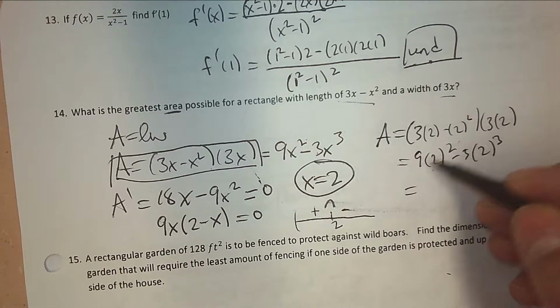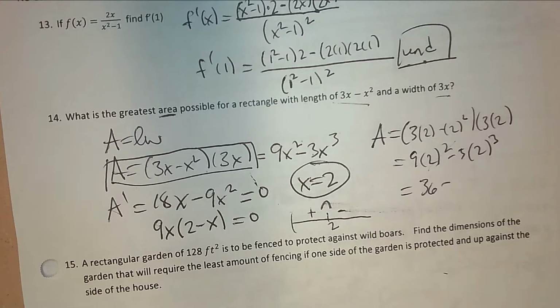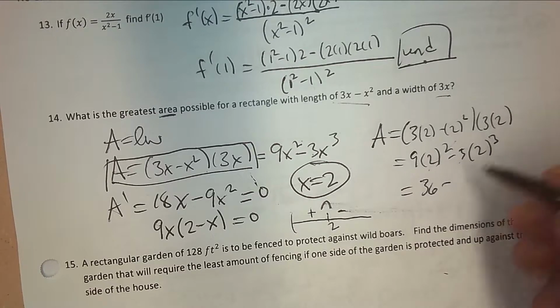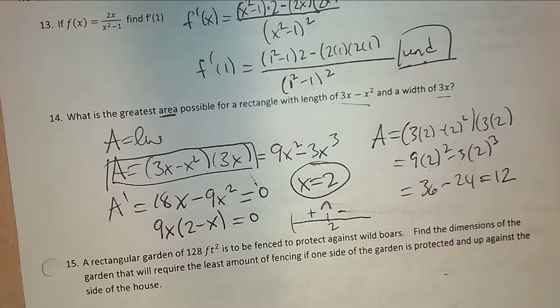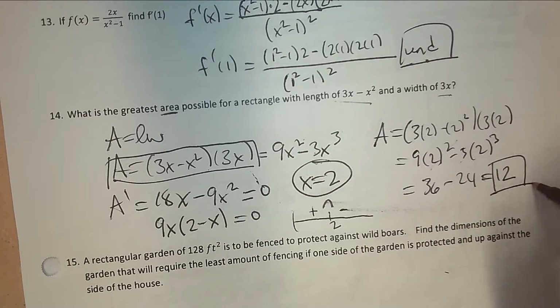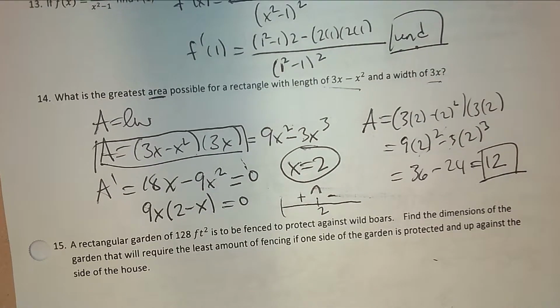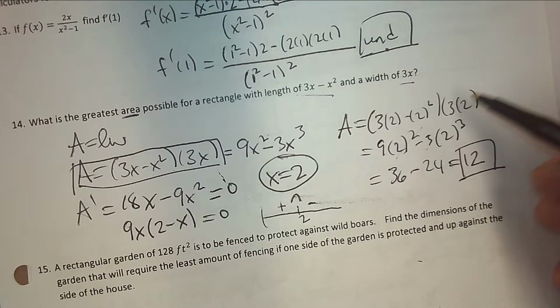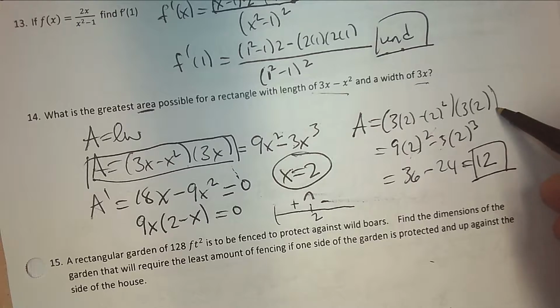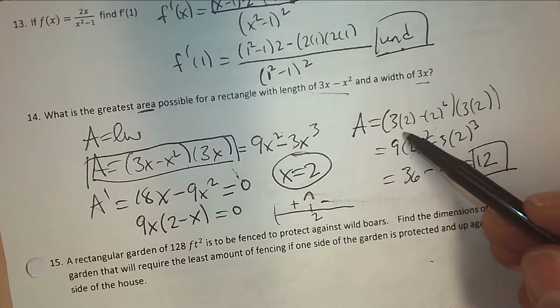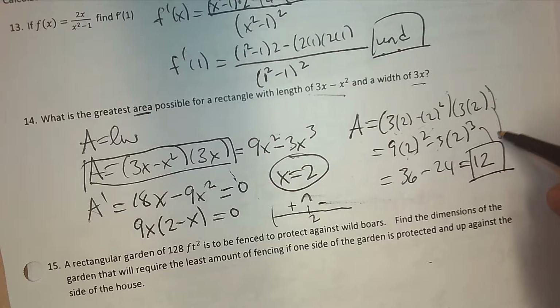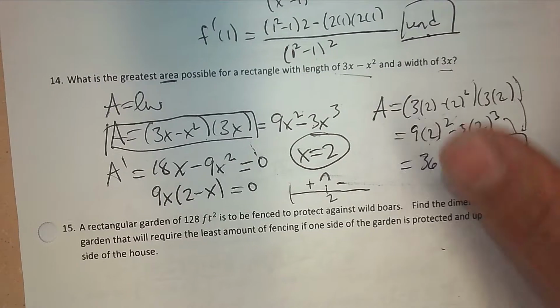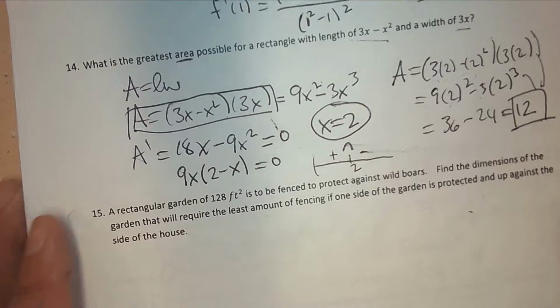So this is 4 times 9, that's 36. 8 times 3, that's 24. So what's the max area? And the answer is 12. This would have given you the same answer, by the way. This is 6 take away 4, 2 times 6, which is 12. So either one gives you the answer 12. All right, 2 more to do. Then I'll give you a little advice.